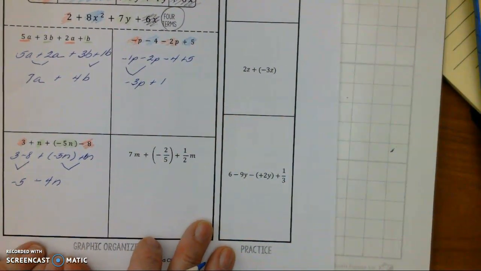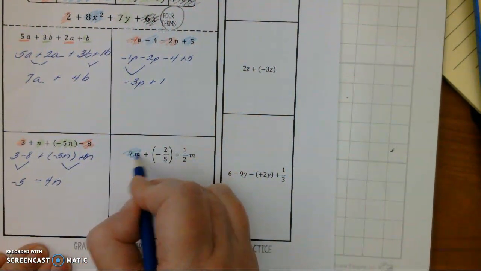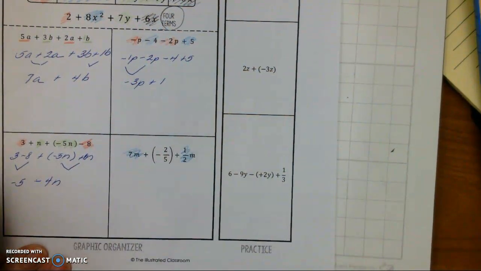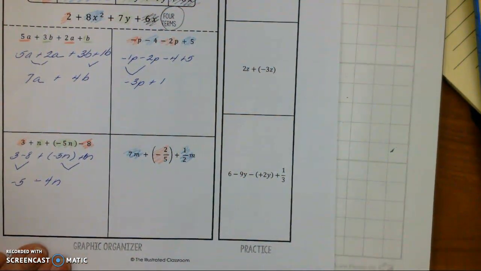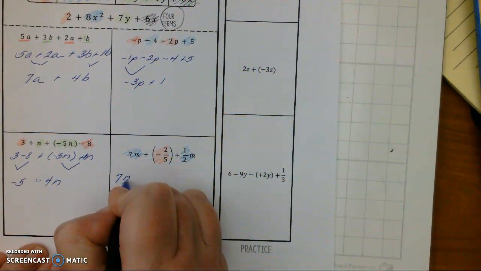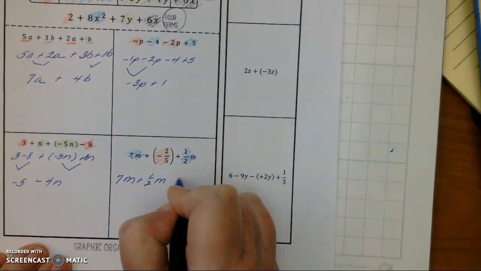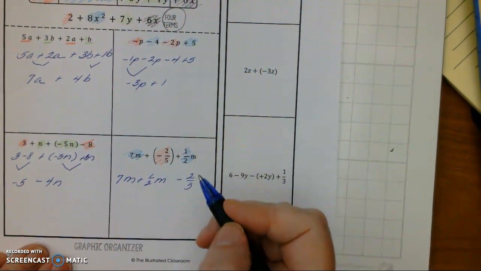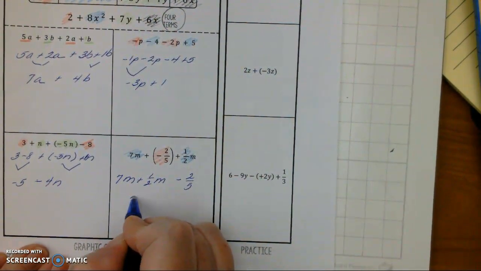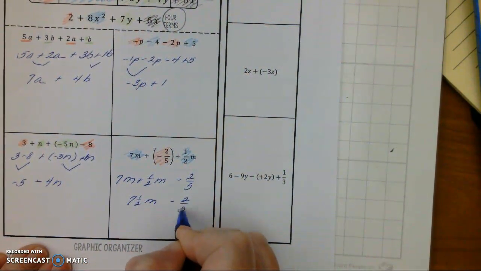Okay, the next one, we have 7m and a half m, and we have negative 2/5. Okay, so if we do 7m plus half m, and the negative 2/5, because this just becomes a negative 2/5, then we have 7.5m minus 2/5.